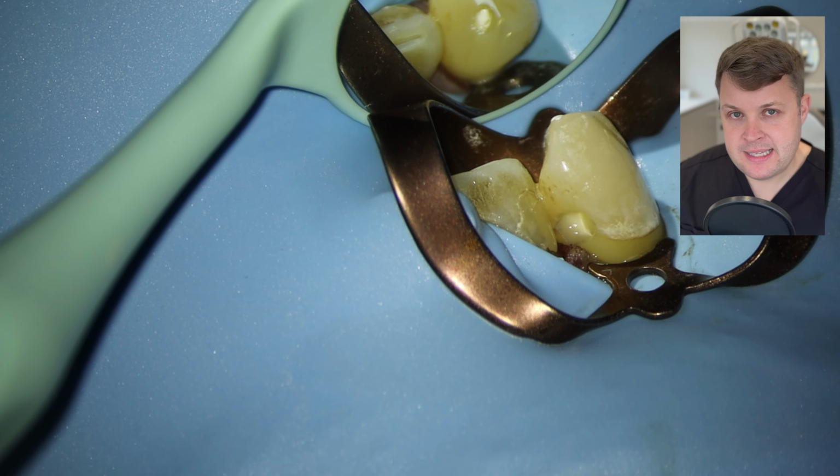We're then going to place our disinfected size 10K file, and I'm going to place this to about maybe 2 to 3 millimeters away from the working length. And what this does is it gets rid of any sort of air bubbles. It introduces the bioceramic all the way to the end of the tooth.